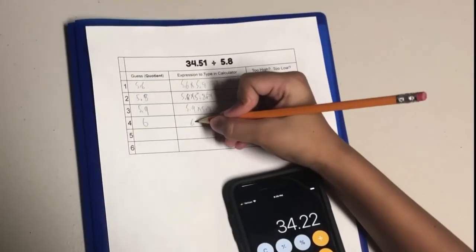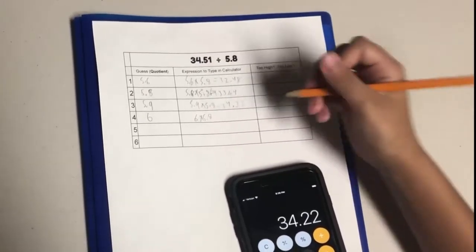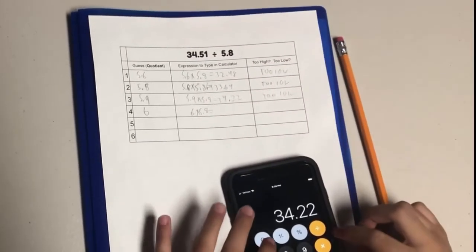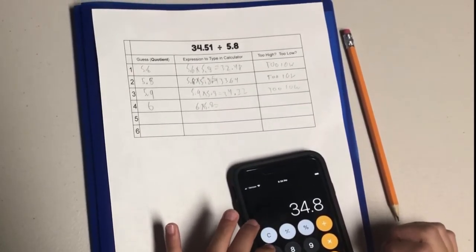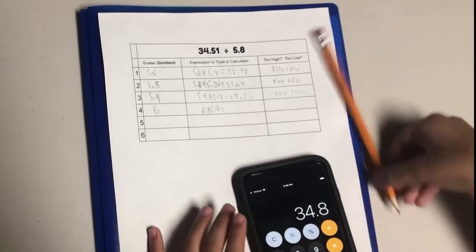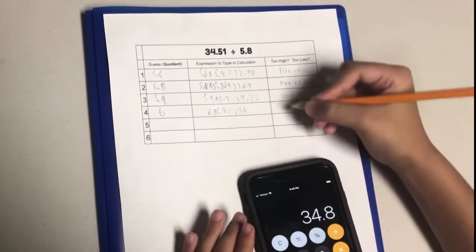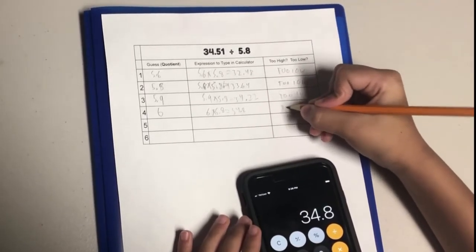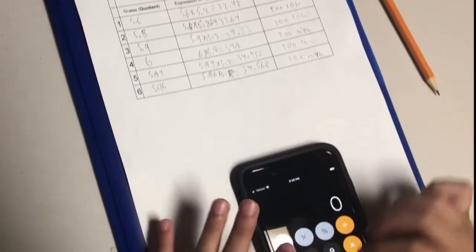Okay, so it's 6 times 5.8, which equals 34.8, which is too high, 5.95.